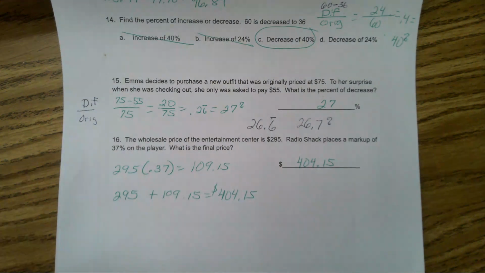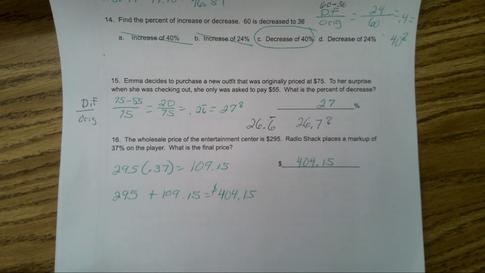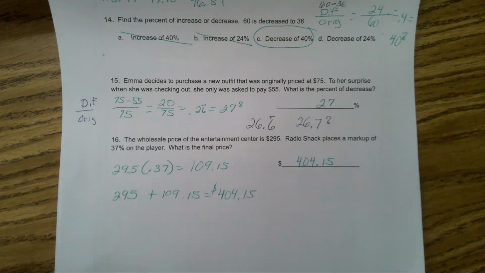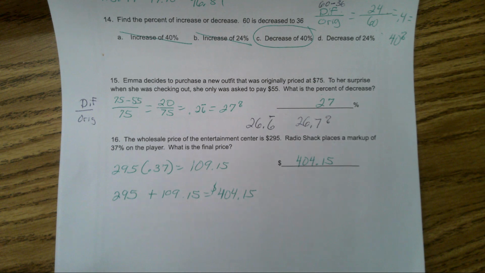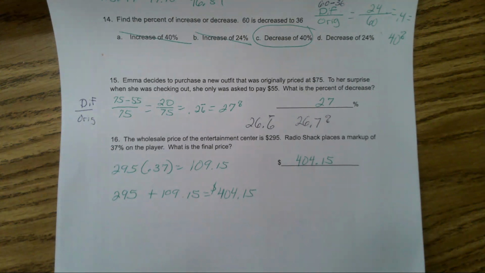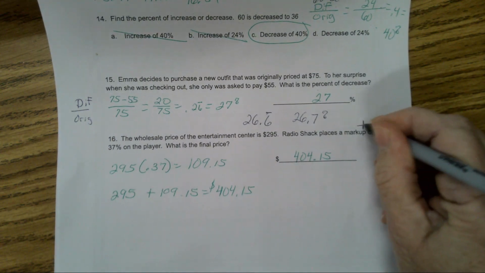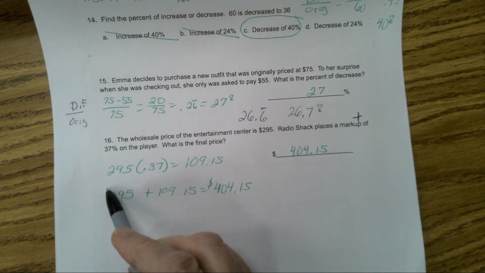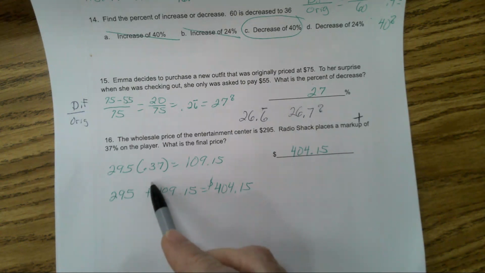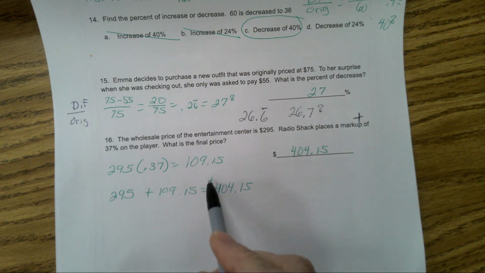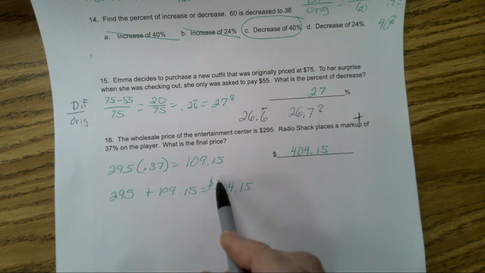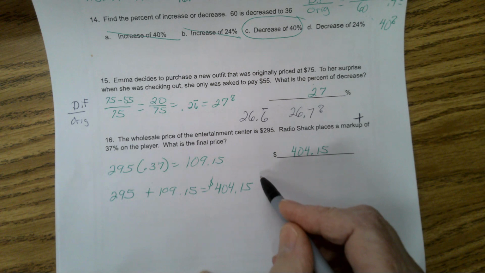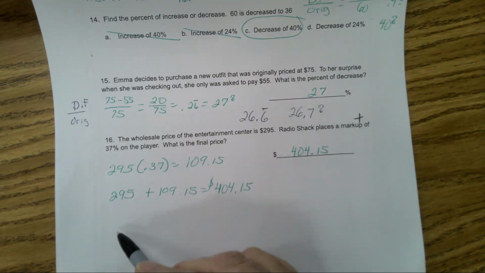Number 16, the wholesale price of the entertainment center is $295. Radio Shack places a markup, and markup means you're going to add, of 37% on the player. What is the final price? So you're going to take 295 times 0.37. That gives you the answer, $109.15. That's how much they're going to mark this price up, okay?